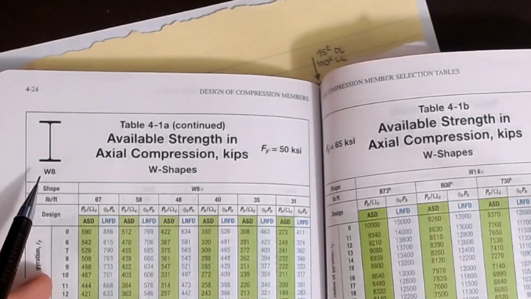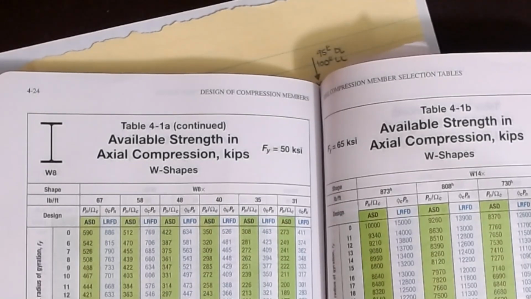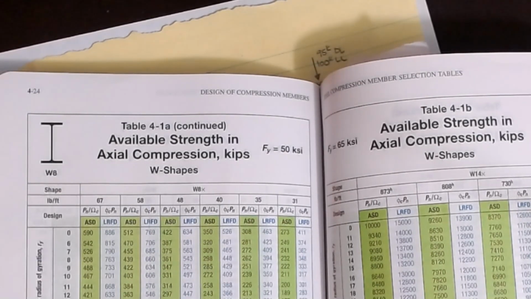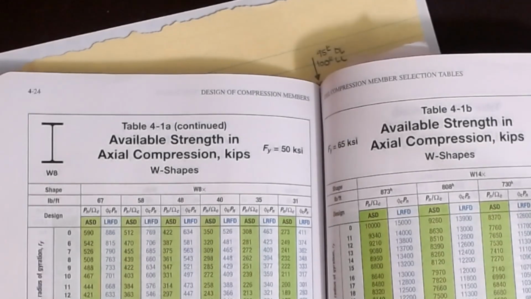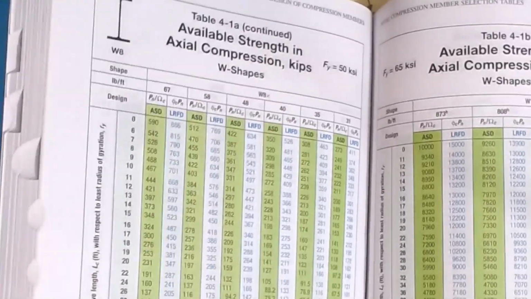For a column that has the same length in both the x direction and the y direction relative to its ability to buckle, the weak axis is the one that controls. But what happens if I provide support in the weak axis but not in the strong axis? Well, now the tables start to break down, and so we need to talk a little bit about that, and that's the purpose of this video today.